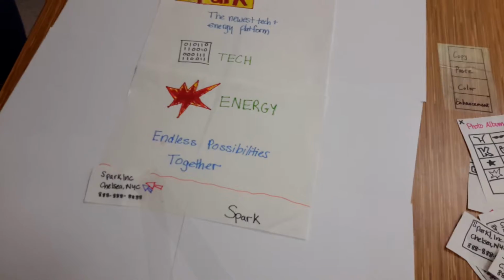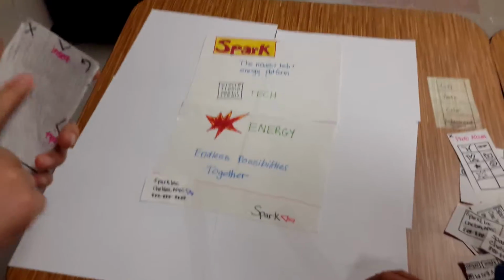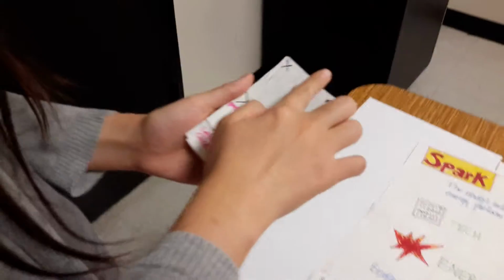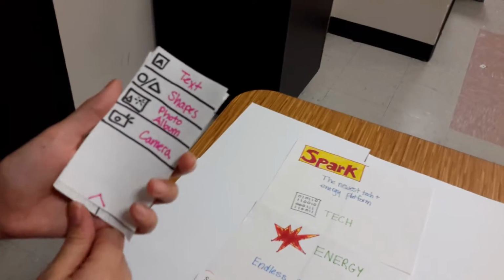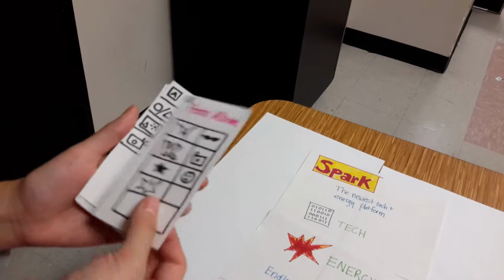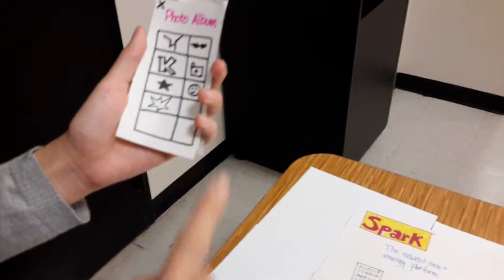Sarah wants to include the logo next to the word Spark at the bottom. She scrolls over to where she wants to include the logo. She swipes down for the insert menu and selects photo album. There, she selects Spark's logo. Click. On the screen, the logo appears.